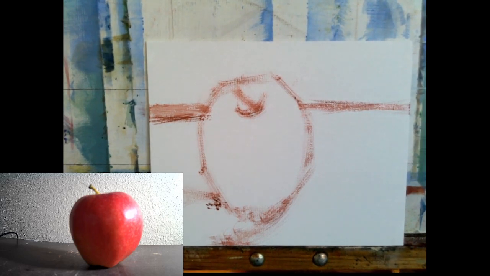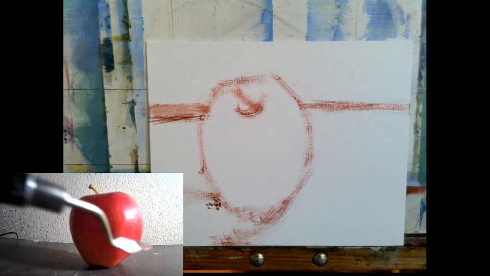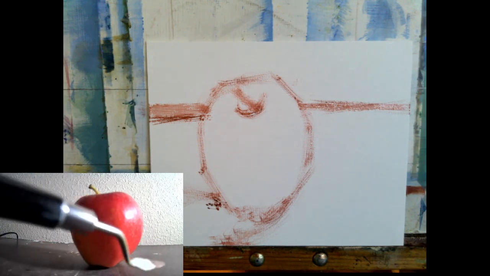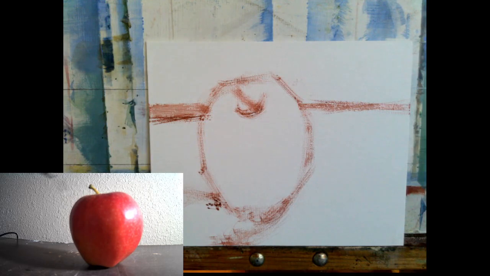Okay, so because I am doing the background first, I am going to mix up a color for the wall and something for the table. Notice that the table will have more than one color because there's a shadow on the table and there's a light side on the table, but the wall is about the same. So the wall, it is not a bright color, but it's a very light color.